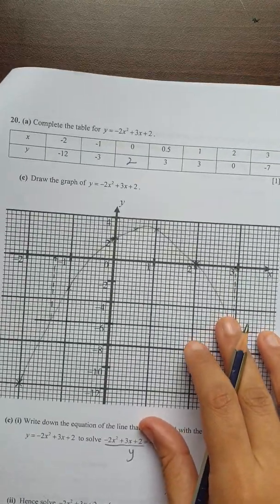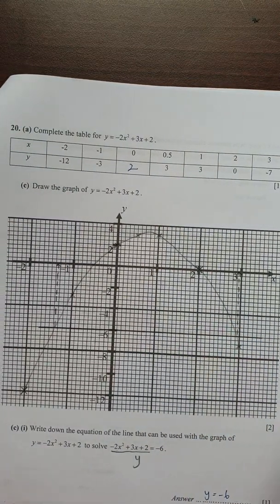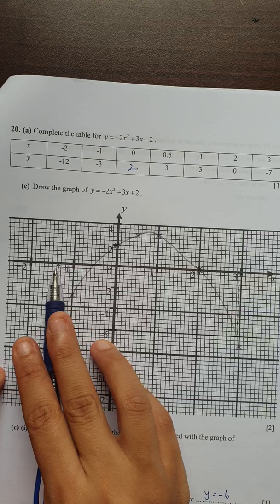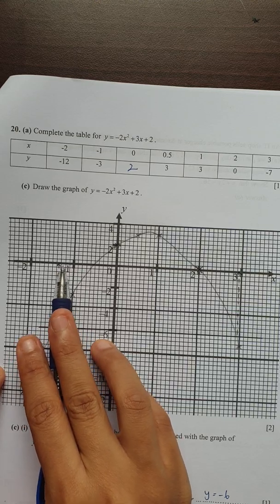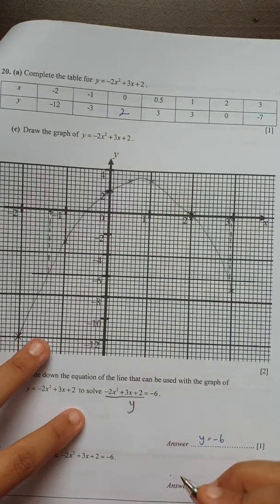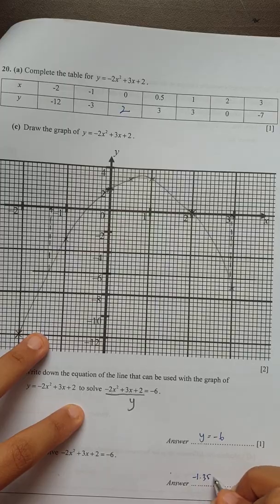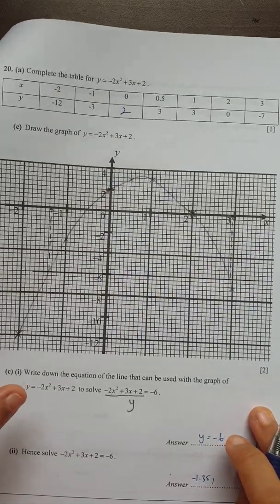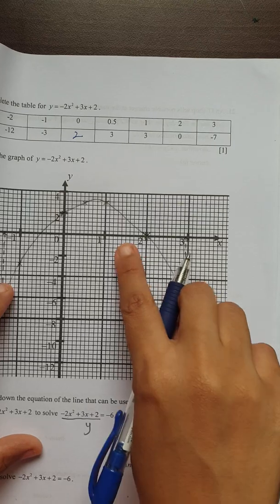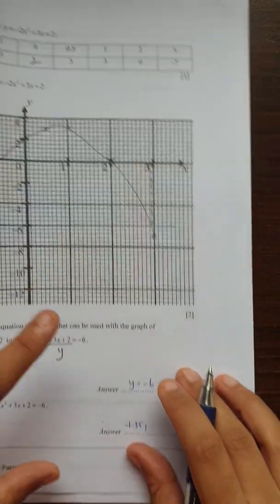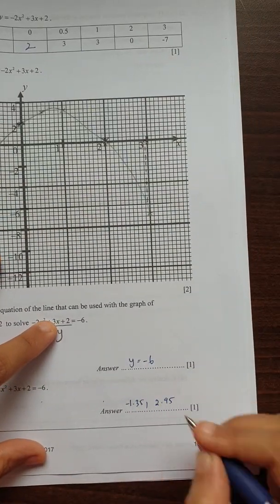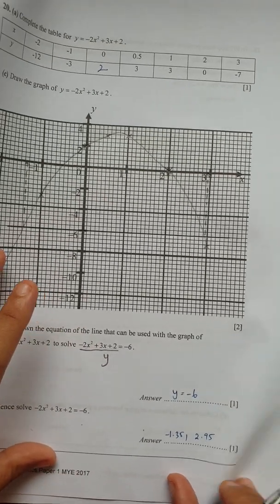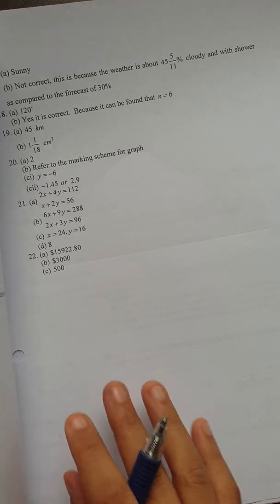Okay, so I actually get negative 1.35, and then the other side I get 2.95. Okay, let's move on to the next part.